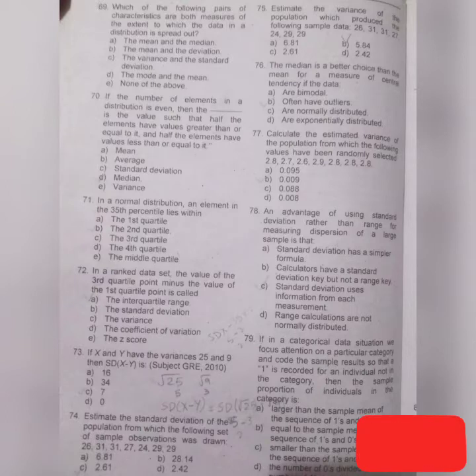73. If x and y have the variance 25 and 9, then the standard deviation of x minus y is A. 16, B. 34, C. 7, D. 0. The right answer is 7.